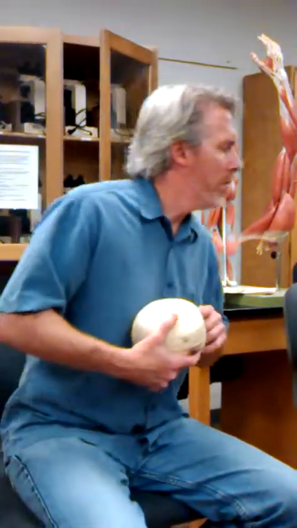Okay, the rest of the skull. We refer to the mandible, the flat lateral areas here, both sides, as the ramus.